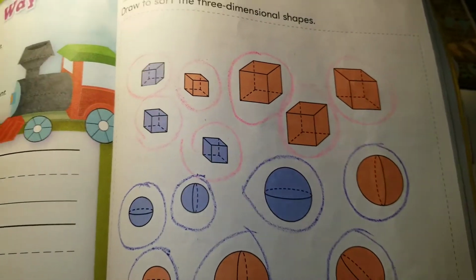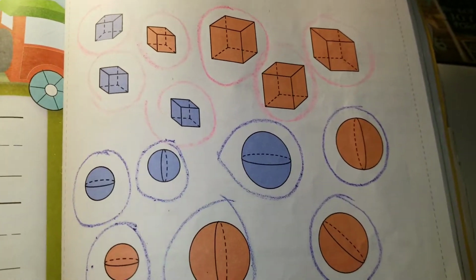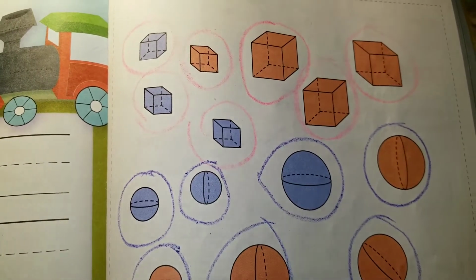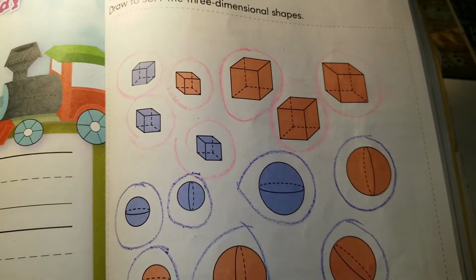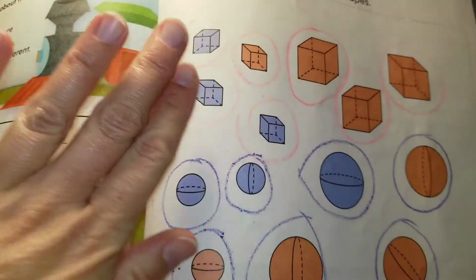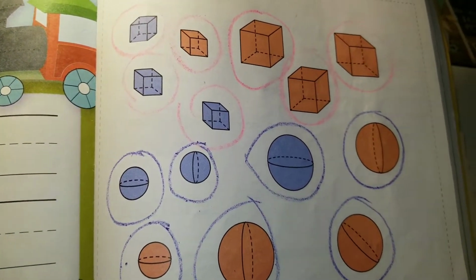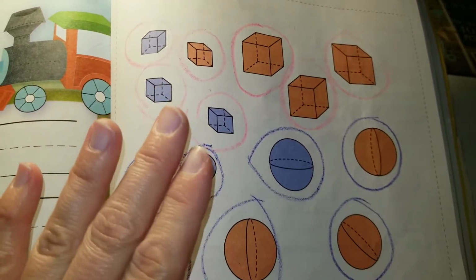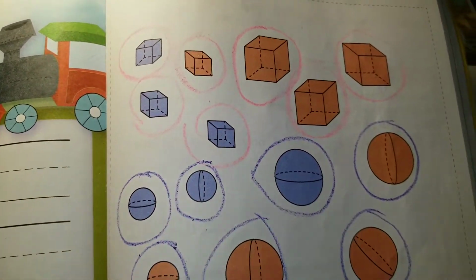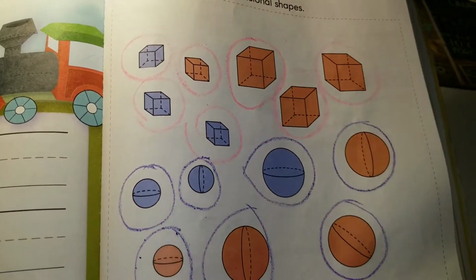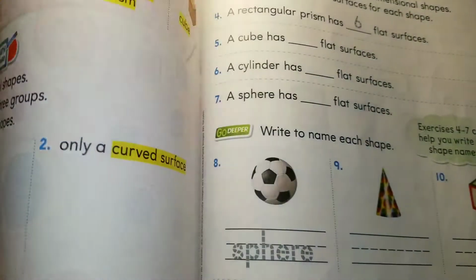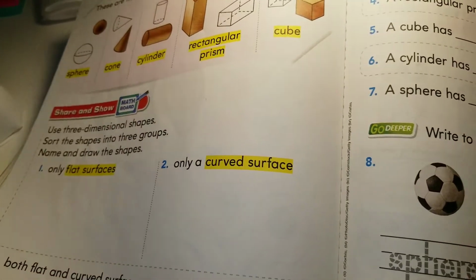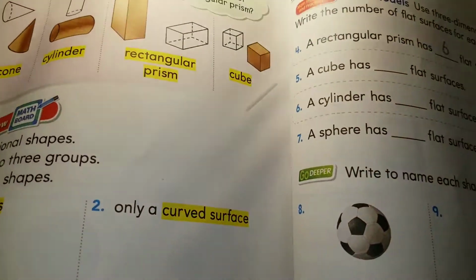Now, there's another way that you can sort these shapes. You can sort them by color, right? Because they have two different colors. So you can say all the blue three-dimensional shapes, I'm going to move them to one side. And all the orange three-dimensional shapes, I'm going to move them to another side. So that would be another good way to sort these shapes. Alright, let's go ahead and turn the page, boys and girls, because now we are going to meet these shapes personally, right? We're going to get to know them.